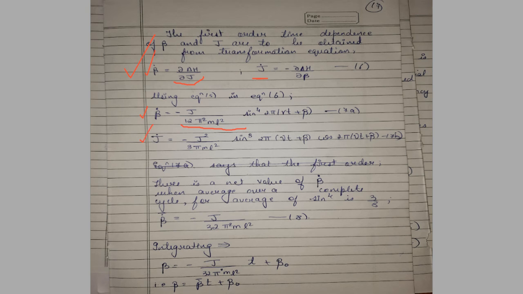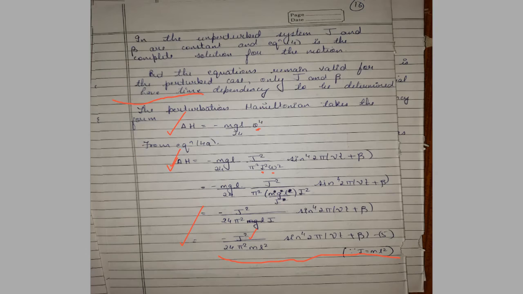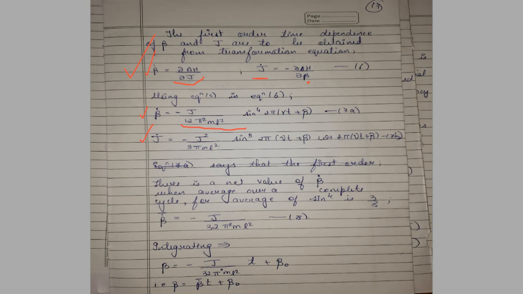Now in order to find the value of j dot, you have to differentiate delta h with respect to beta. Now beta is in the sine term, right? It is in the angle of sine. So basically all this is free from beta. When you differentiate this term, you will get 4 sine cube 2 pi nu t plus beta, and the derivative of sine is cos 2 pi nu t plus beta. Solving it is also easy, and you will get the value of j dot after taking the minus sign and taking the partial derivative of delta h by beta. Hence you will reach this equation.